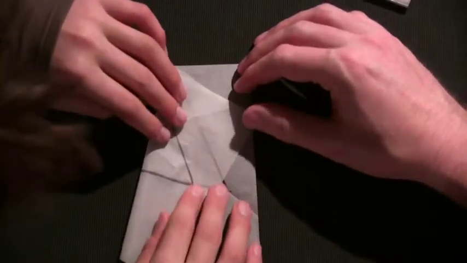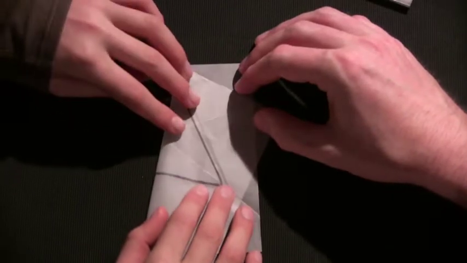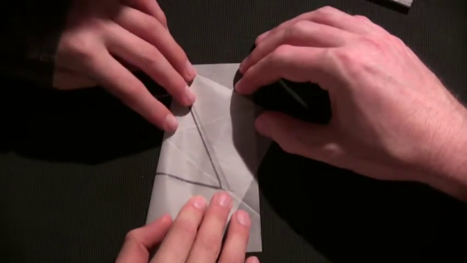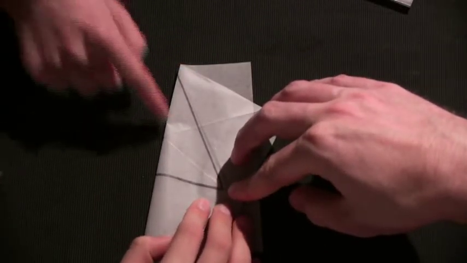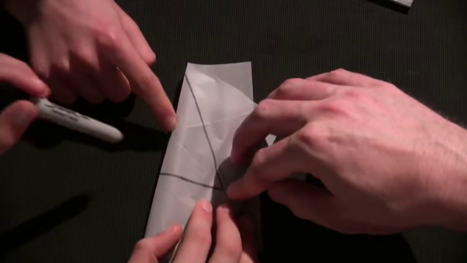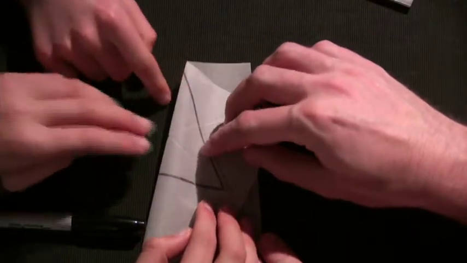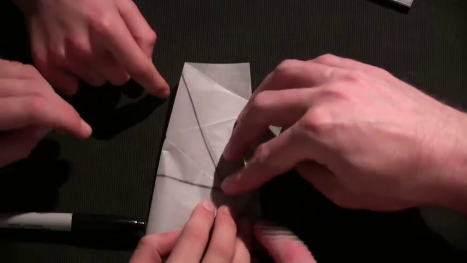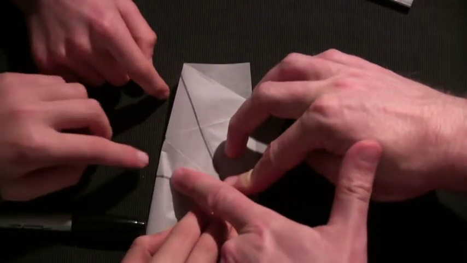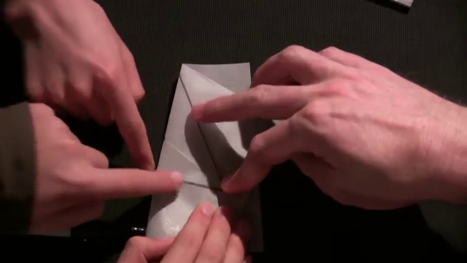I'm trying to get the crease lined up with our point, sort of like that. Okay, now let's be really careful about this. Let's double check before we crease it. Let's make sure that it's lined up. I see the point. Yeah, the point is lined up. Okay, before we crease it. All right, now crease it. Go back this way to crease it because it's pinched a little bit. Okay.